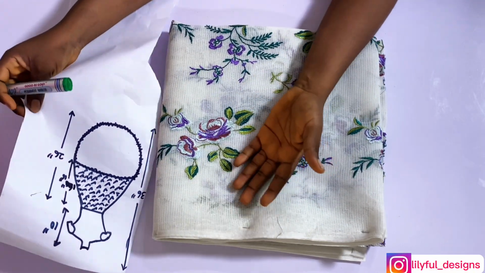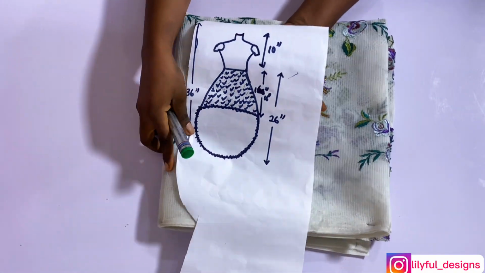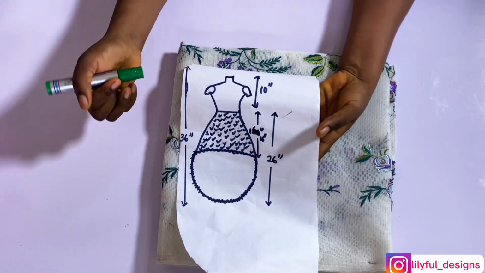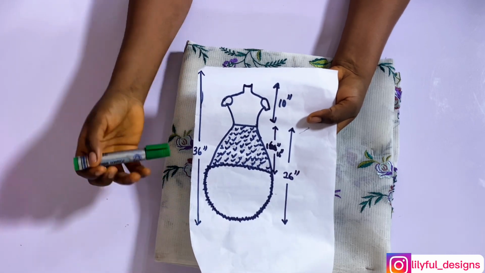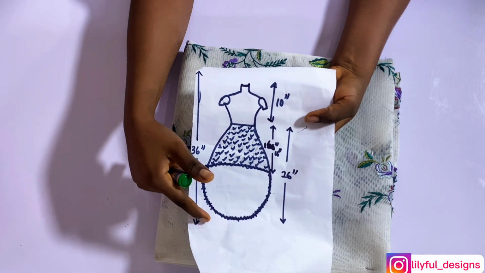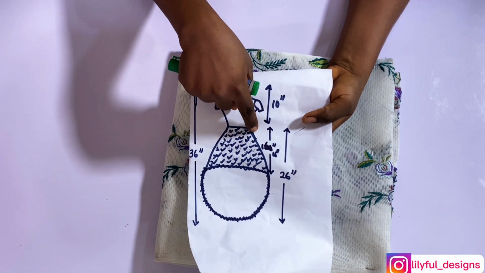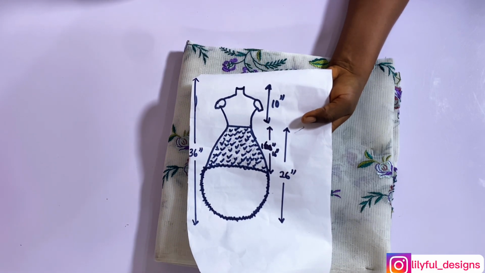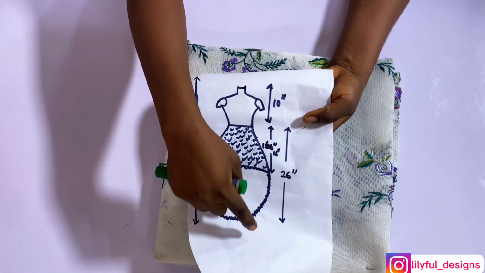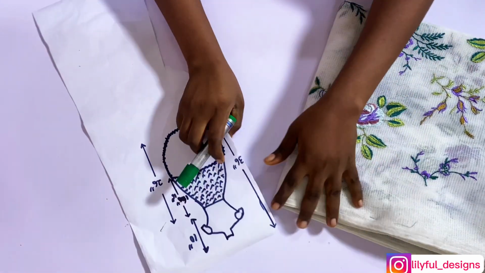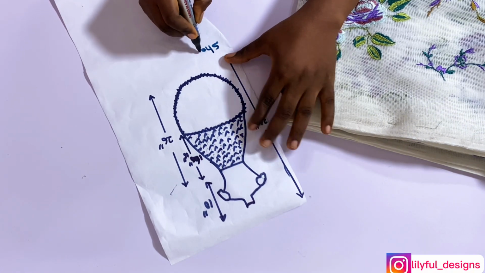So I have a rough sketch of what I am about to make here, a rough sketch of the gown. The full length of this gown from the shoulder to the floor length is 36 inches. From shoulder to waist is 10 inches, and from waist to floor length is 26 inches. Then waist to knee length is 16 inches. So I'll be working on the skirt part since I've already worked on the upper part.